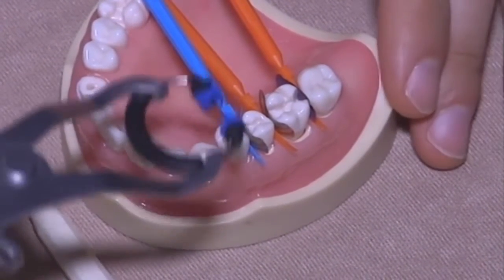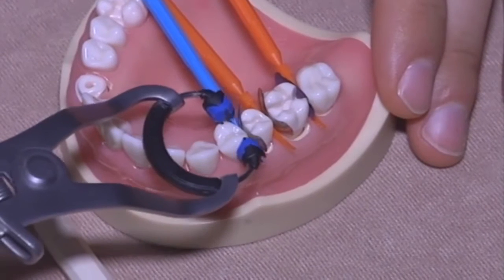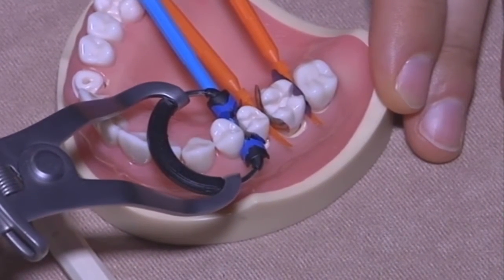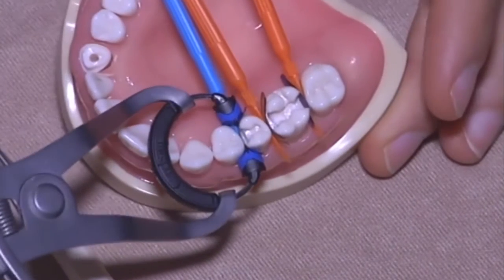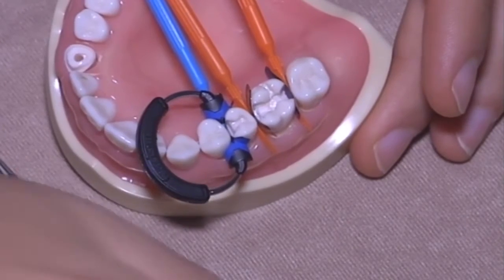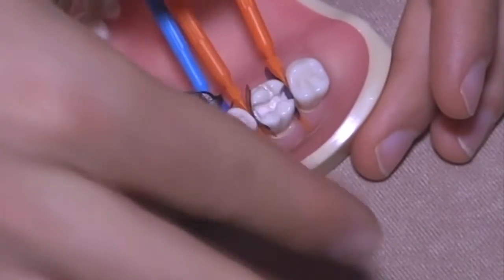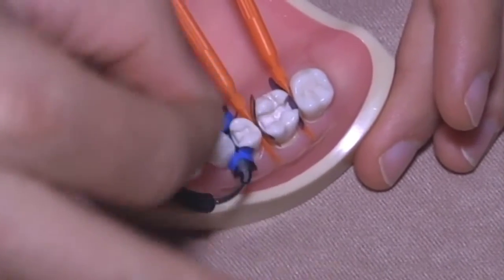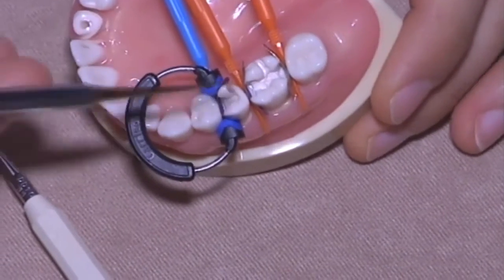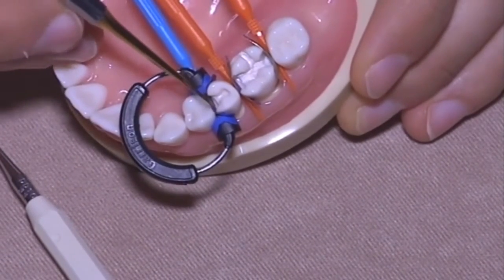The ring must be placed opening it as much as you can and then closing slowly in order to avoid that the matrix is pushed in between the interproximal area. If you do it immediately, the matrix is closed in between and you can have a problem here.